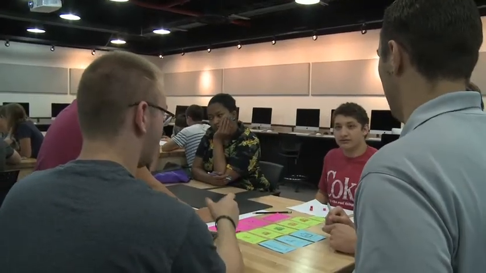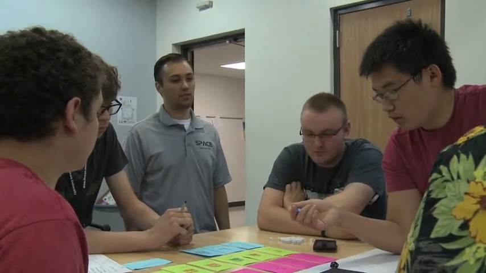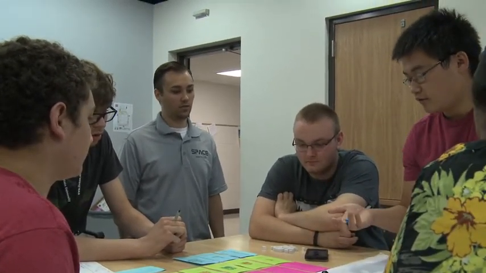So not only do we deconstruct games, not only do we paper prototype, we learn about the foundations of game design. We actually have game engines available for all of the students to use. We have them make and produce a full game within the 5 days that they're here. And they get to have access to all of our facilities.